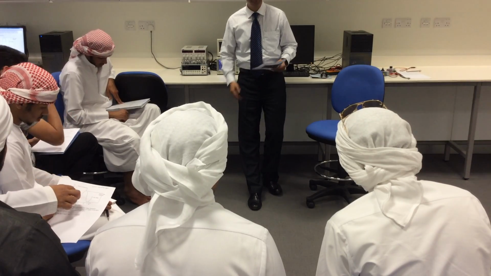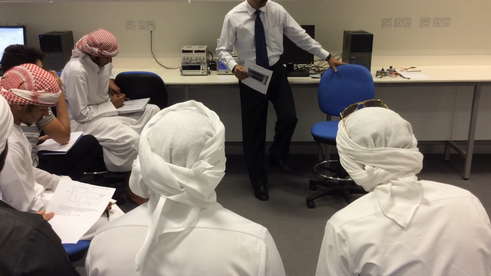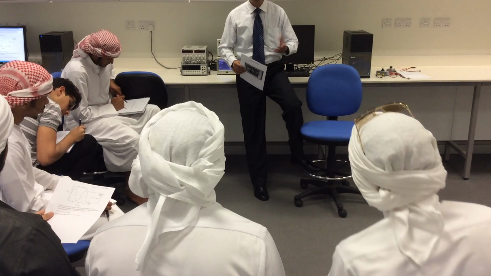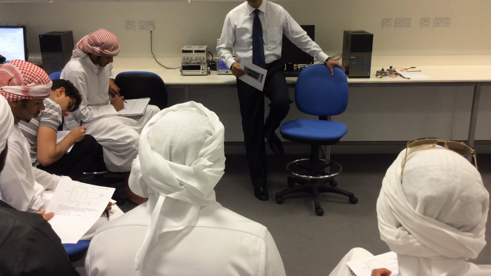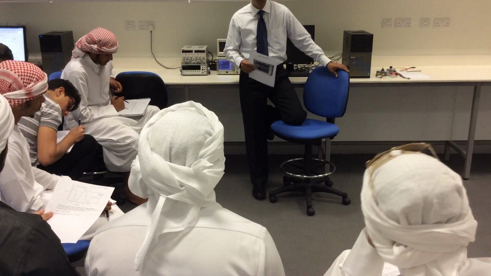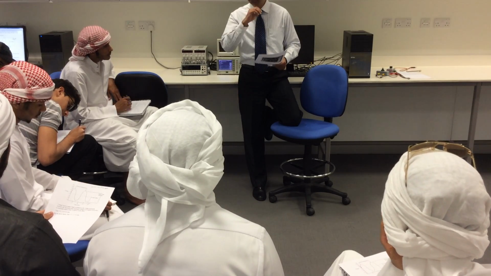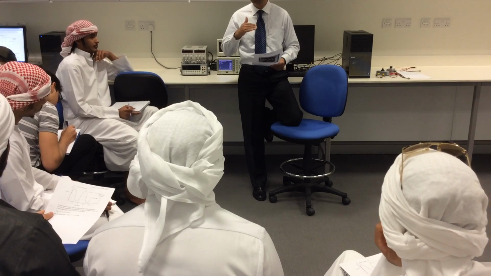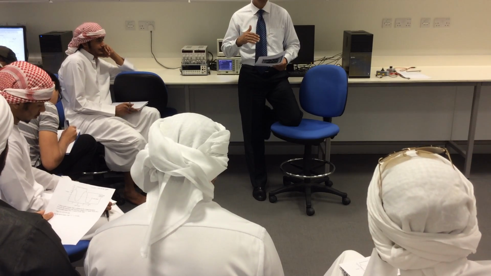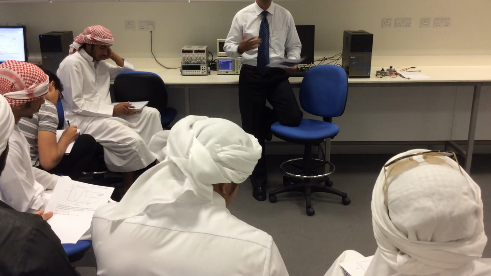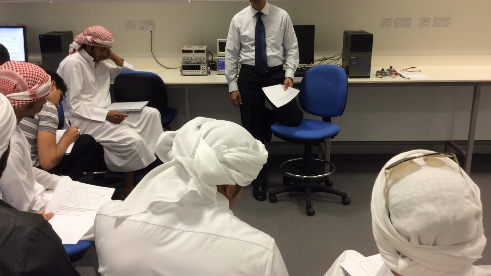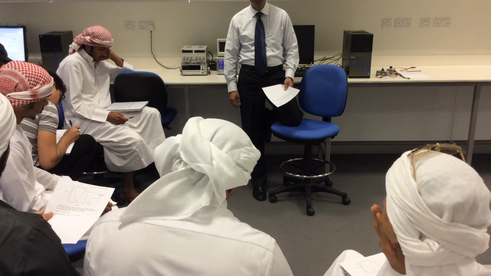If there is no DC offset, then the signal will start from 0. That means there is no DC offset. Everyone understand? Now, the DC offset could be negative. It is possible. So if the DC offset is, for example, minus 1 volt, then your signal will start from minus 1.